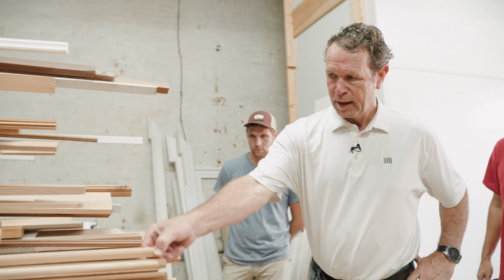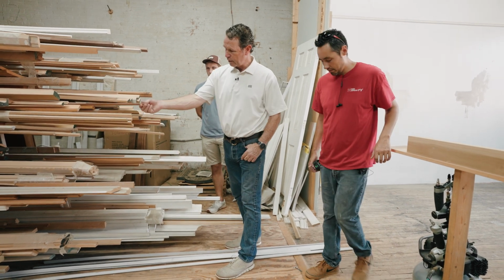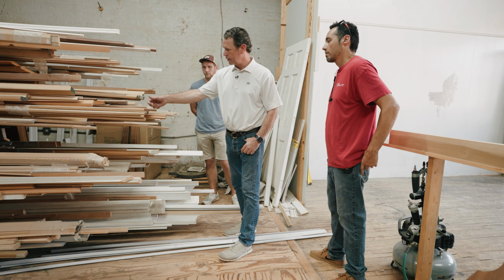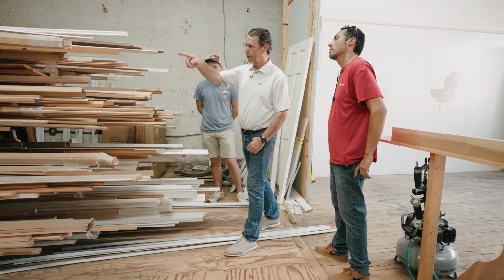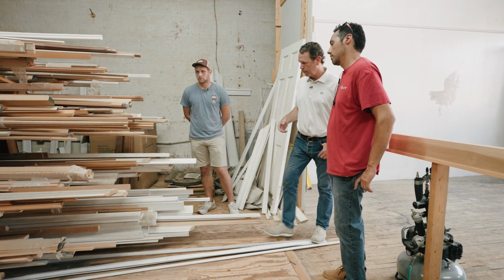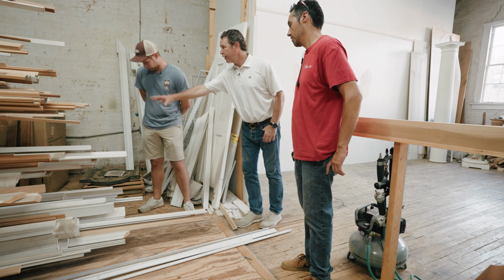A lot of this is left over from other jobs, and so we've got a quirk bead here, which is a quirk molding that goes on the corner, which is a really handsome way of doing that. There's a panel mold. There's a crown. There's a door stop, window stop. There's a windowsill, cove mold, crown again. And so there's just a bunch of different moldings in here. The casings are kind of in this area.